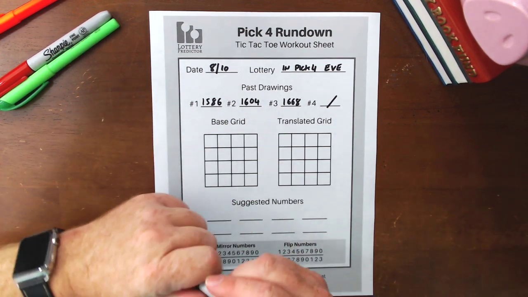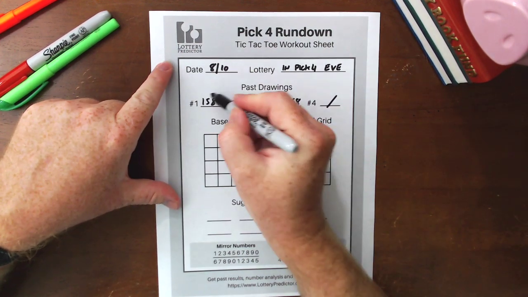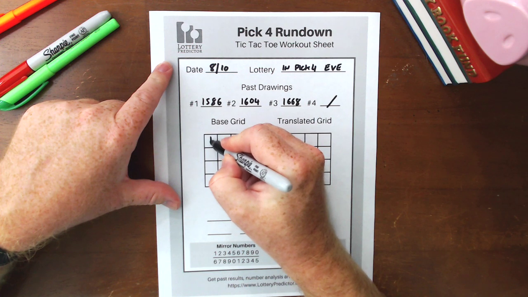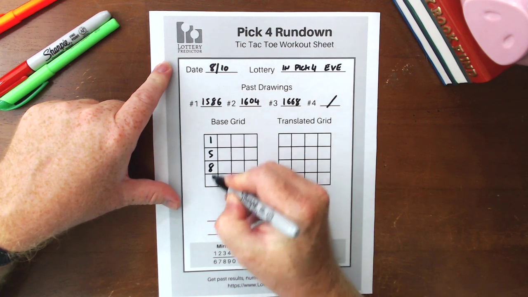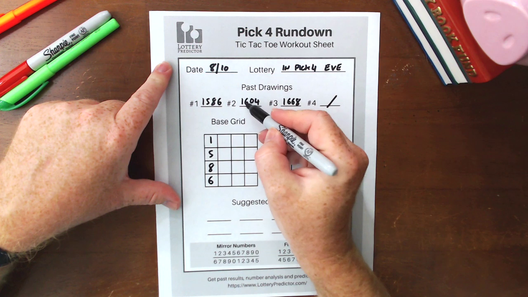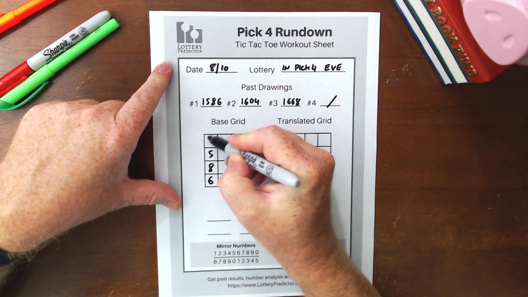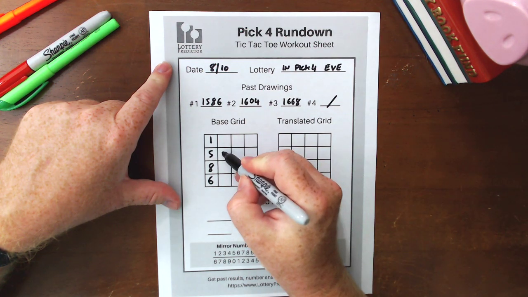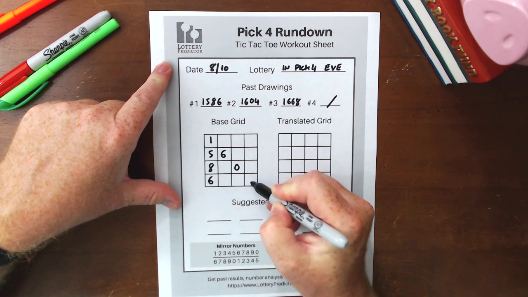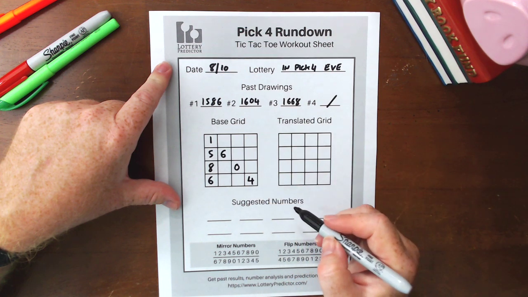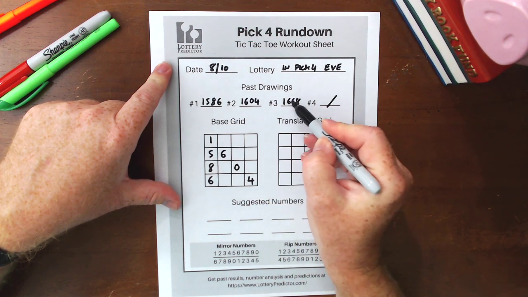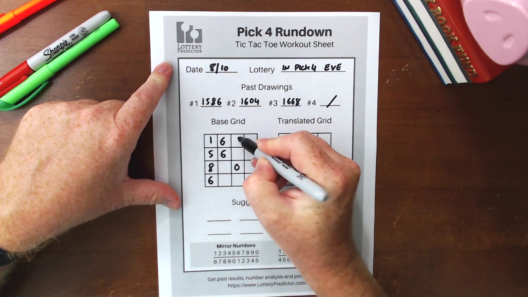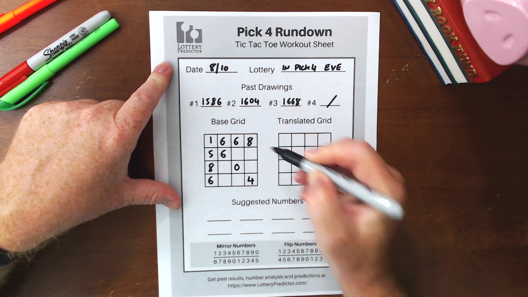Now to go ahead and get our base grid, we're going to do the same pattern again as last time. We're going to take that first number and we'll fill it in the left hand column vertically down. So 1, 5, 8, 6. Then we'll take the second number and, using that same shared number 1, we're going to put it diagonally across top left to bottom right. So 1, 6, 0, 4, like so. And then finally, we're going to take our last one, 1, 6, 6, 8, and put it horizontally on that top line there. 1, 6, 6, 8, like so.